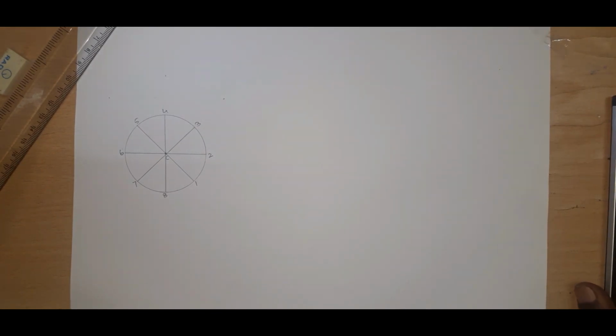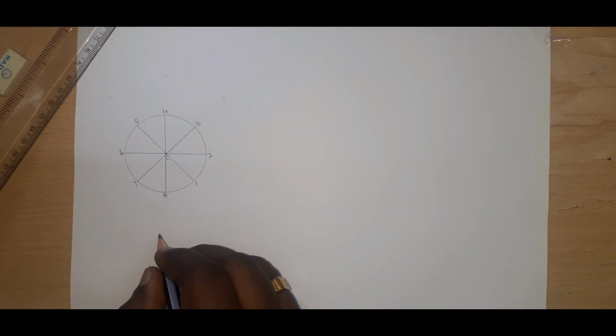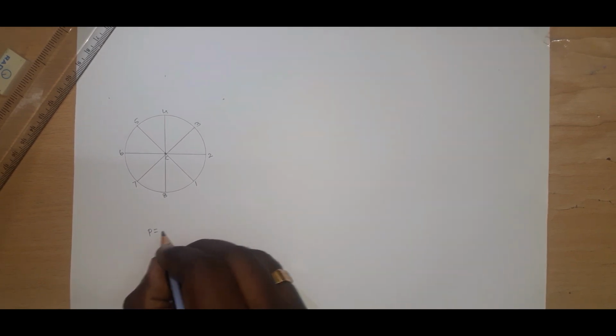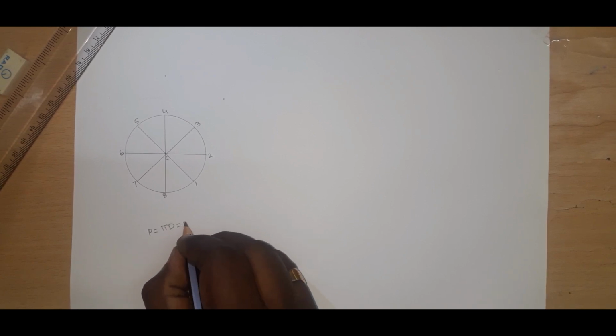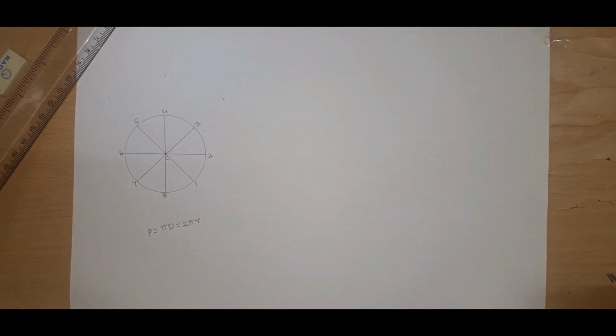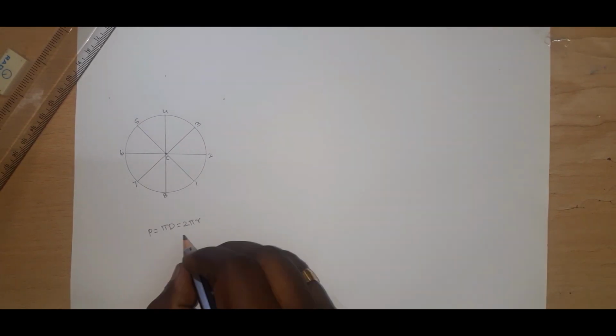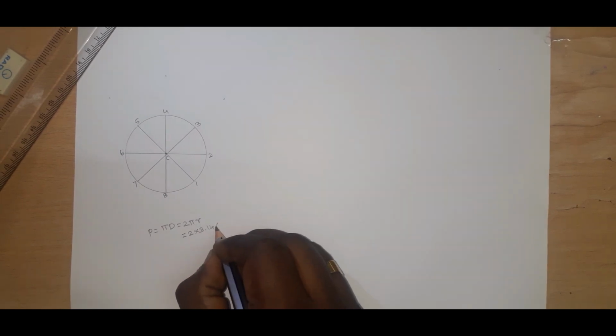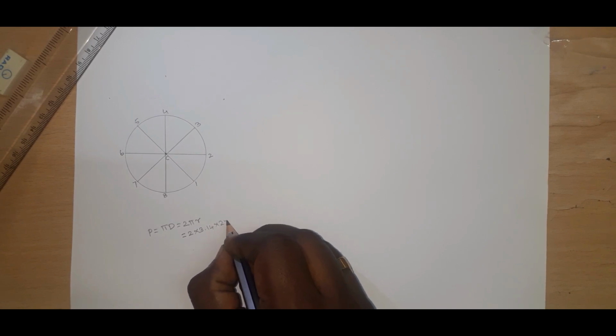Here we need one calculation, that is, the perimeter of it, the circumference. Circumference is P, and P is equal to pi d or 2 pi r. Here we have the radius, so for the calculation we take 2 into 3.14 into 25 mm.